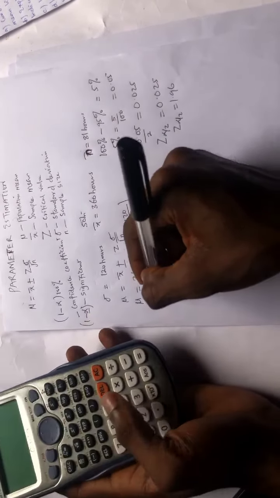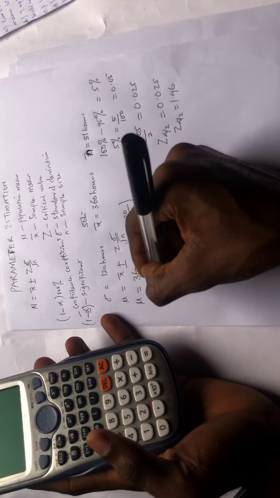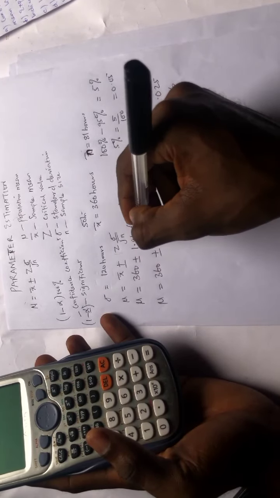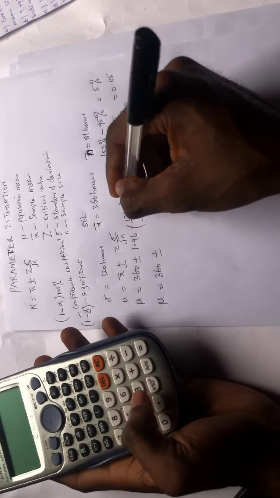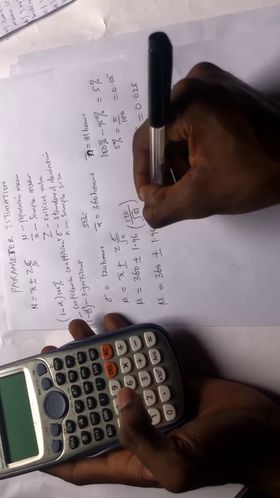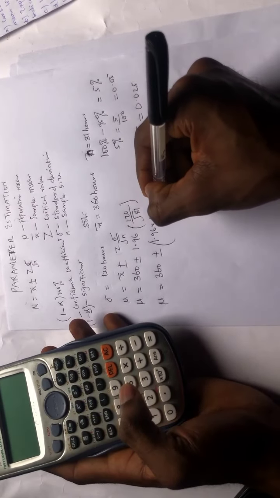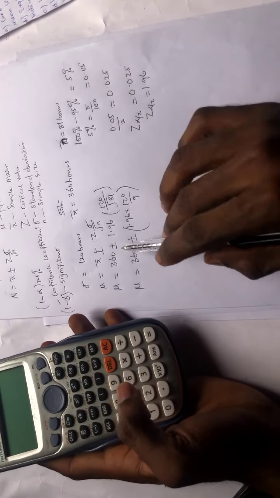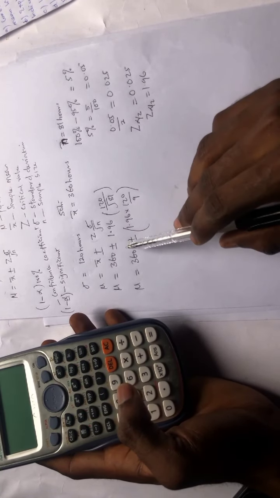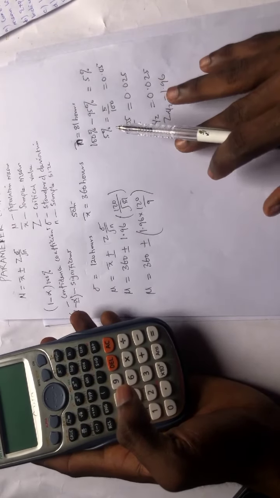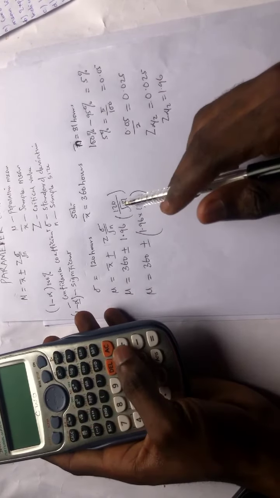If I should break it further, I have mu equals 360 plus or minus 1.96 times 120 divided by 9, because the root of 81 is 9. Since it's plus or minus, the plus will be the upper value and the minus will be the lower value.